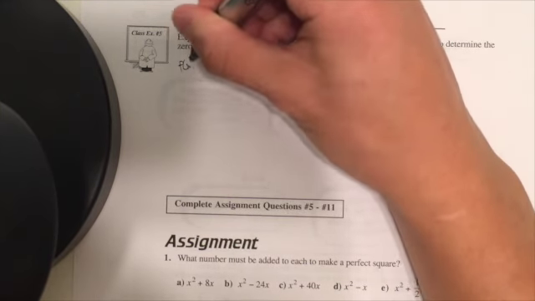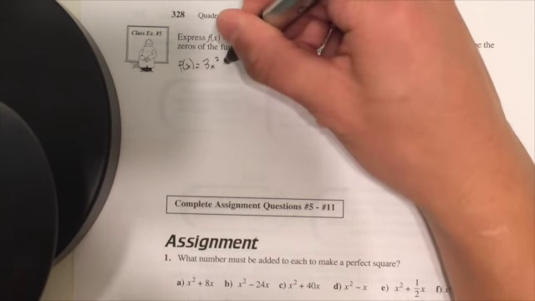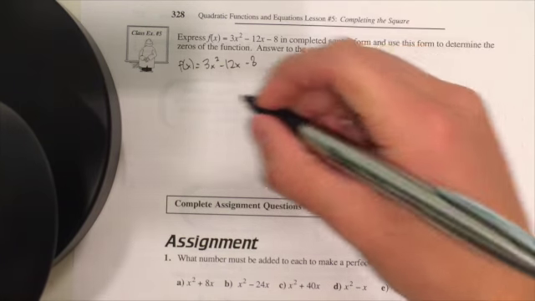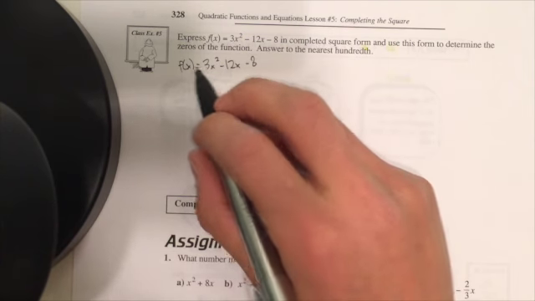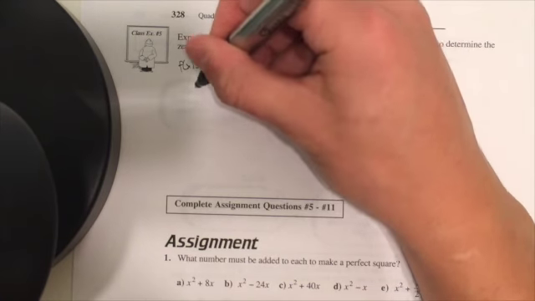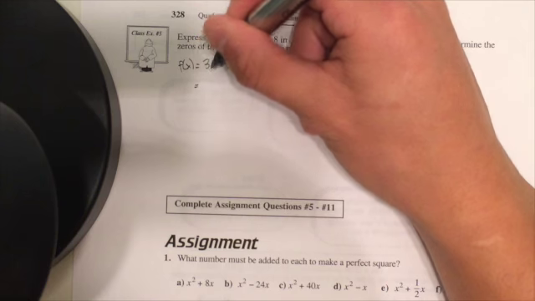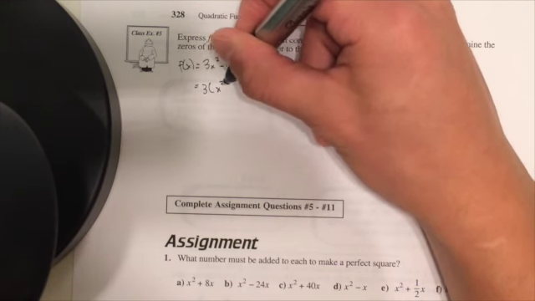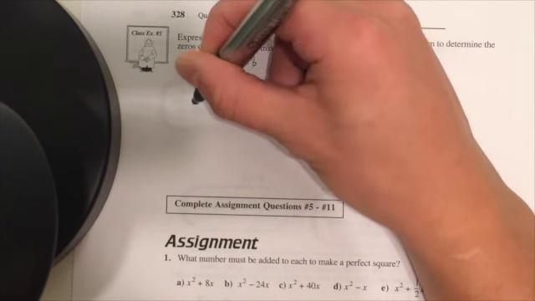f of x is equal to 3x squared minus 12x minus 8. And if we're beginning with what we just did in class, example number 3, then what we need to do is take out the common factor of these coefficients, which in this case is 3, leaving us with x squared minus 4x minus 8.